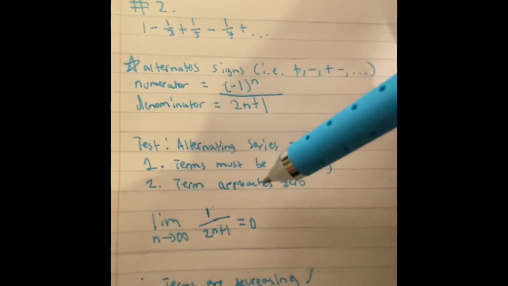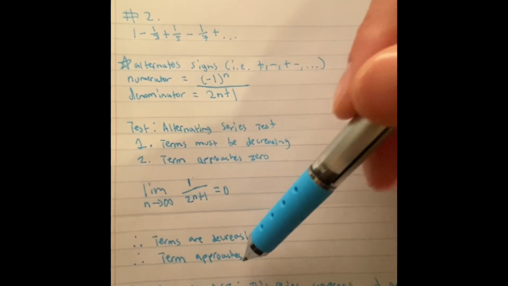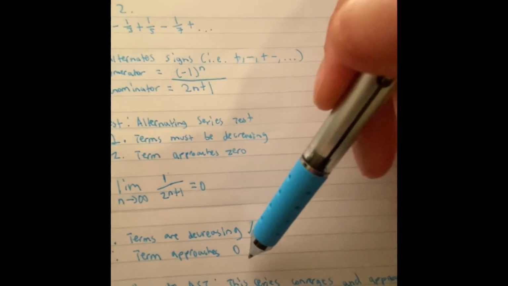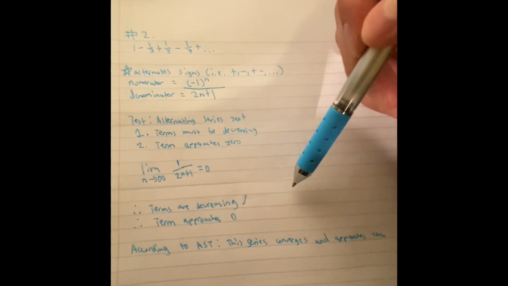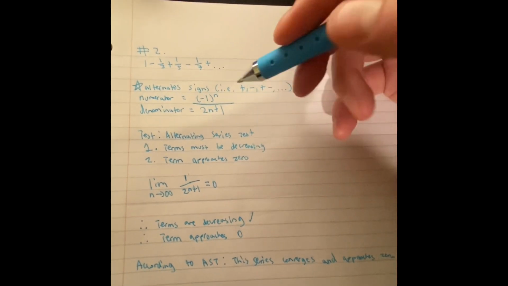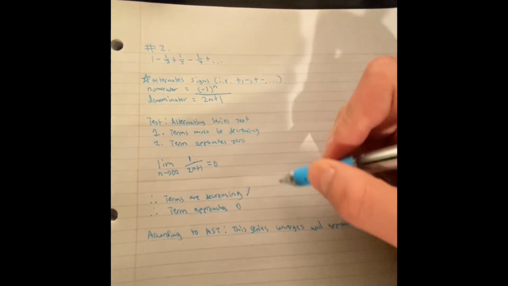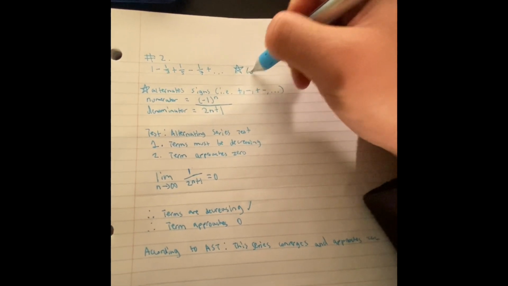It approaches 0. So according to the conditions of the alternating series test, this infinite series converges, and it meets both of these conditions. So we can conclude that this series is convergent.